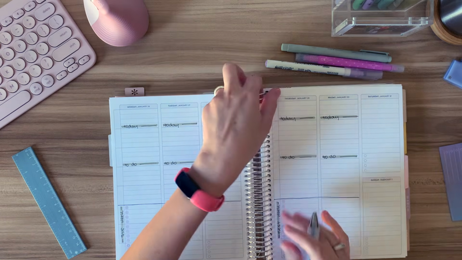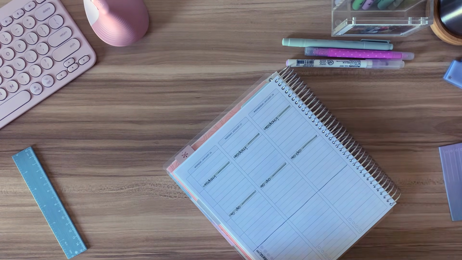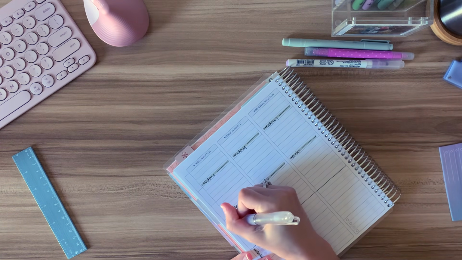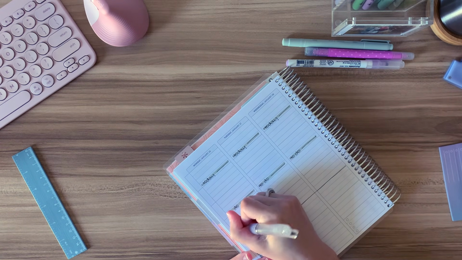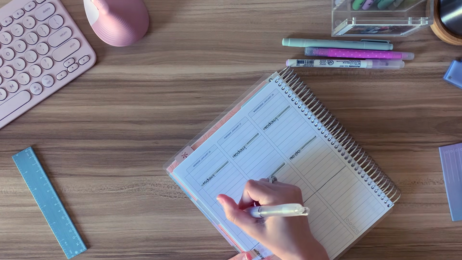But you saw my other spreads, so you know kind of how I'm using this. Sometimes I like doing just a dot and then Xing it out when I've completed the task.